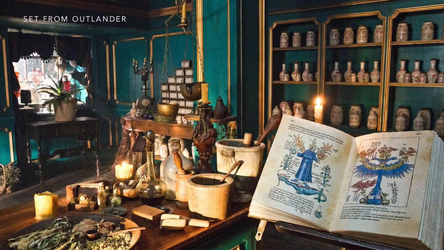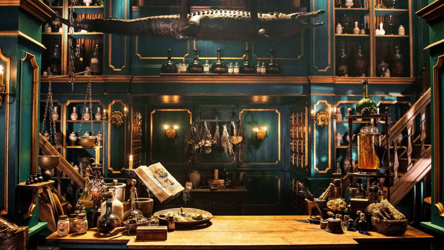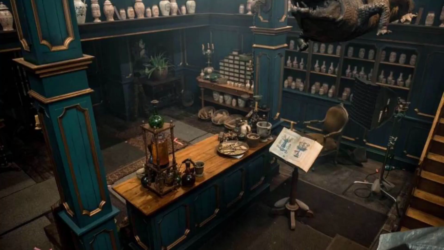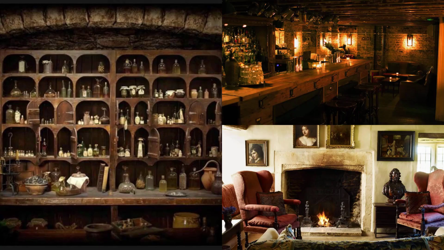Outlander. I've actually seen some episodes of that. Yeah, I mean, this is great. Look at all that rich detail and even kind of lighting reference, and there's so many good ideas you could pull from this kind of image. Really helpful.